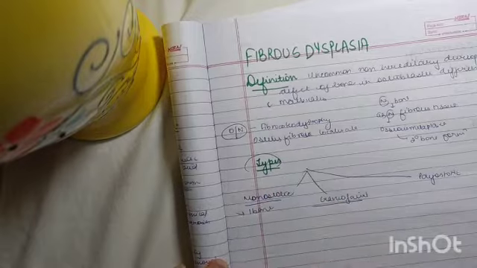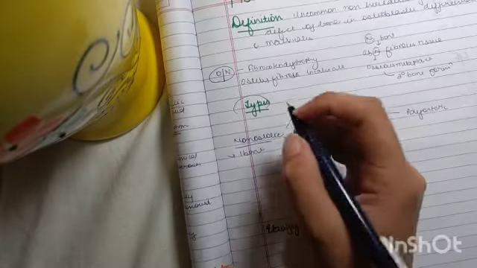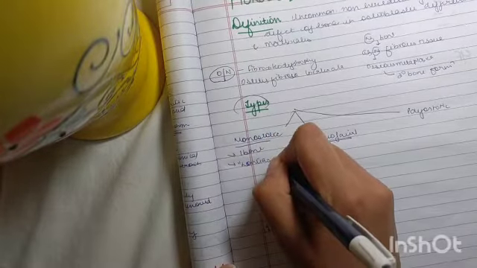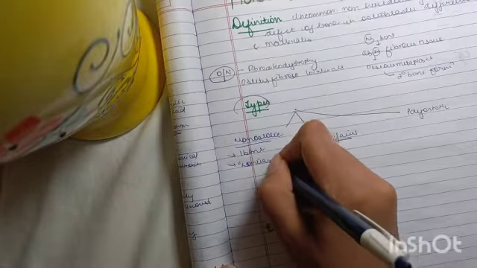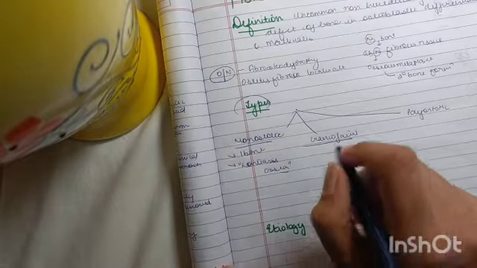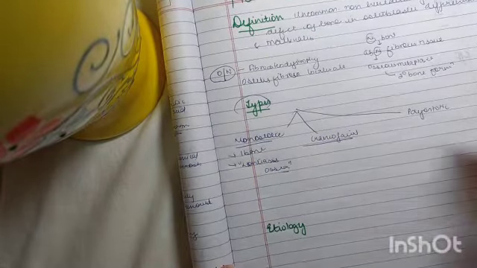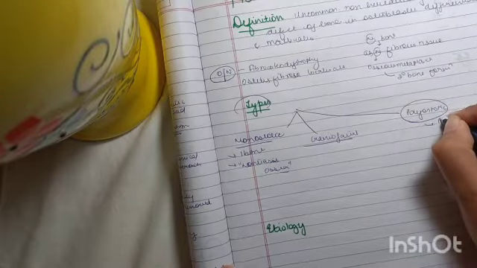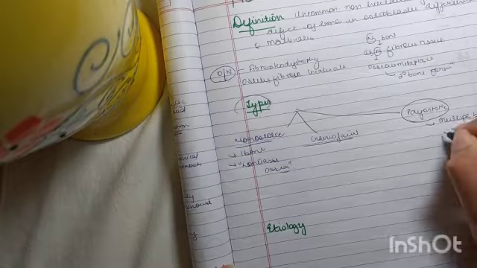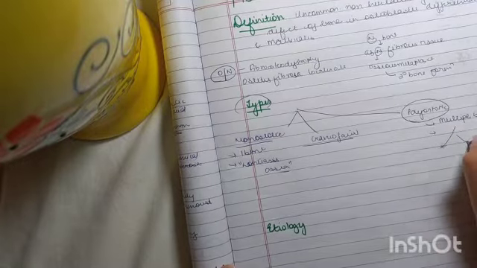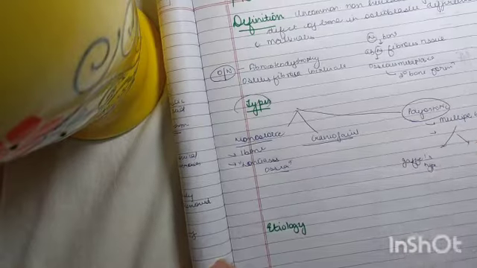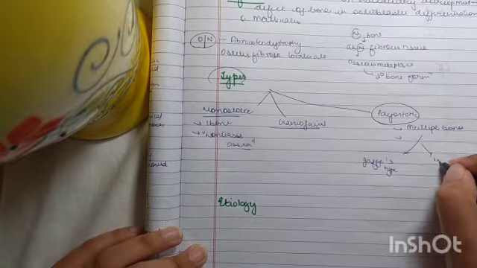Okay, a single bone is affected, and it is very common. A very characteristic feature is leontiasis ossea. Okay. Now, in this, the person has a lion-like appearance. In polyostotic, multiple bones are affected, and there are two types. One is the Jaffe's type and one is the McCune-Albright syndrome.